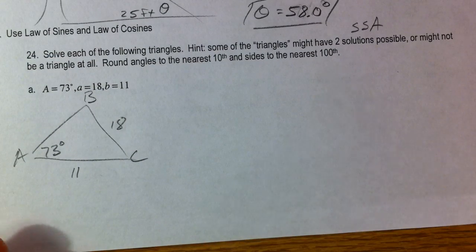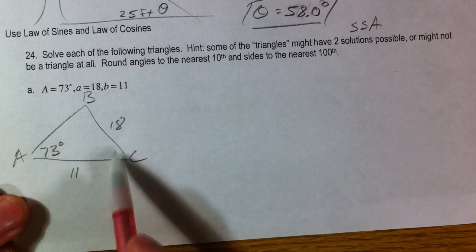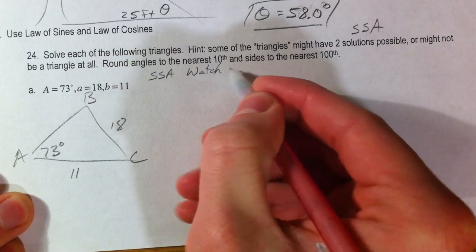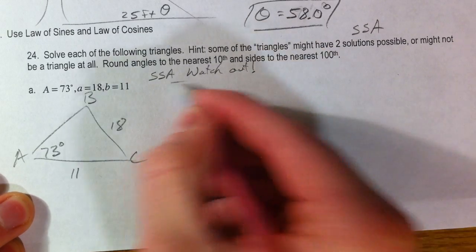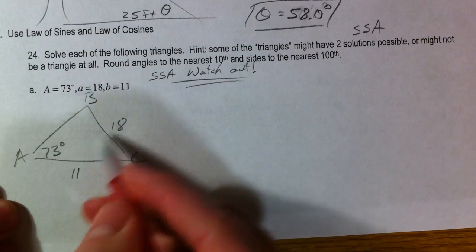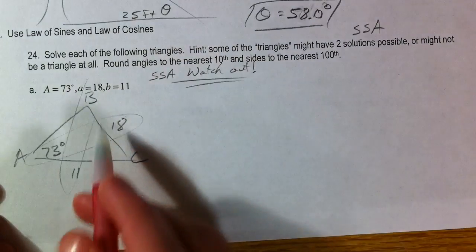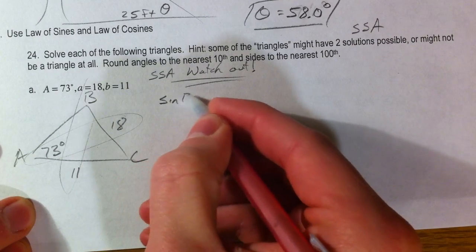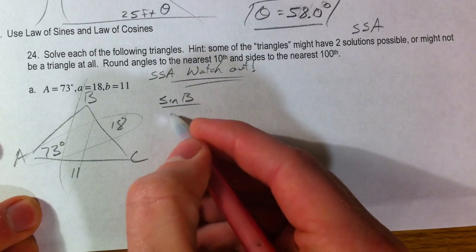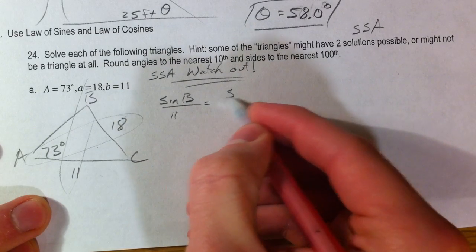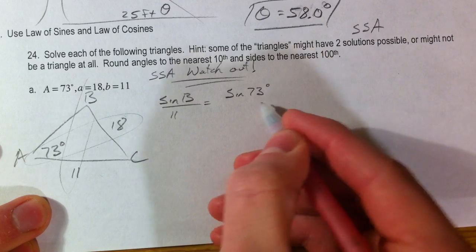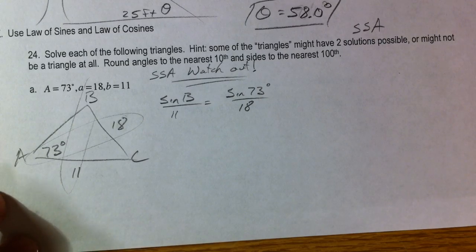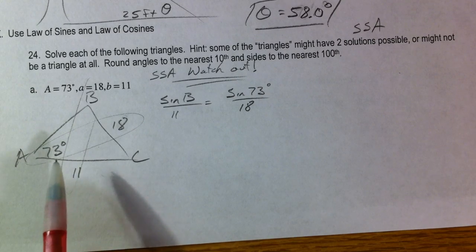And this first one is one where you have to watch out for the side-side angle situation. So watch out, because this is the one where you might get more than one triangle. So we've got a full ratio, so let's find angle B first. Sine of B over 11 equals sine of 73 over 18. And again, you can't use sine or cosine on something like this because we don't have a hypotenuse.